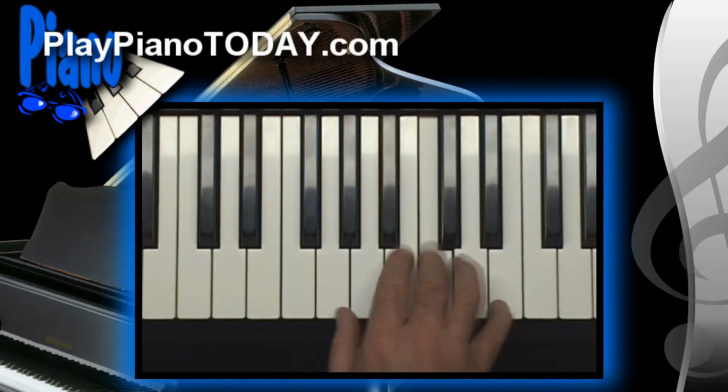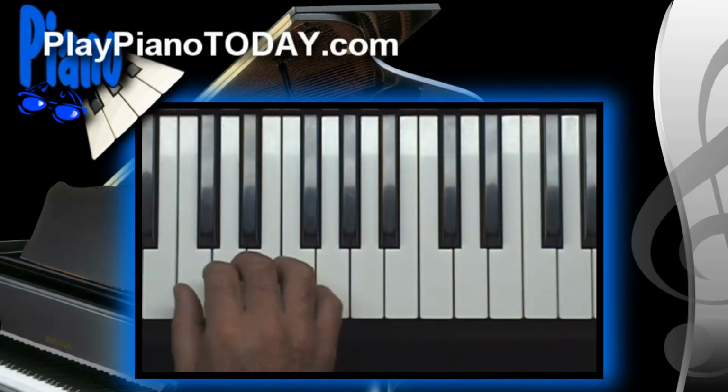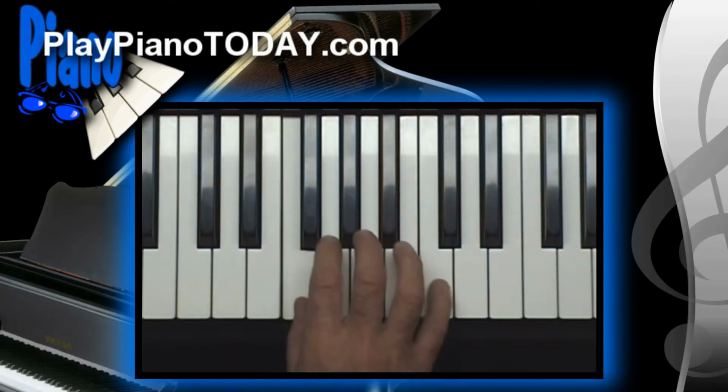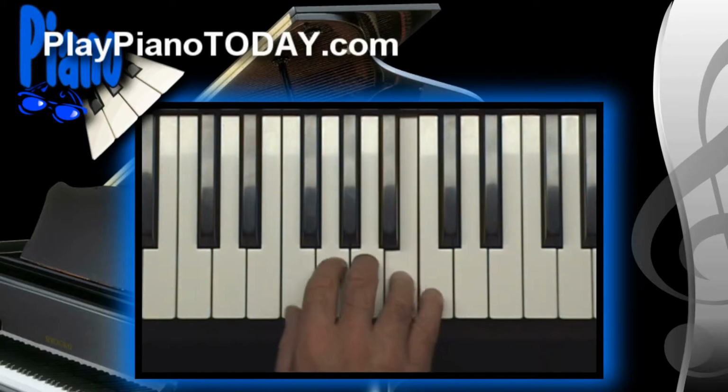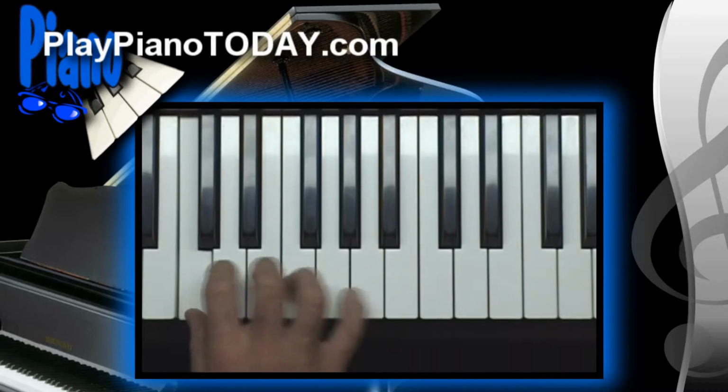It's in the key of C major. So let's look at the key of C major. It's got 7 different notes: 1, 2, 3, 4, 5, 6, 7. And then you're back to C at the top. Let's ignore all of the other notes on the piano, except for these 7 notes.